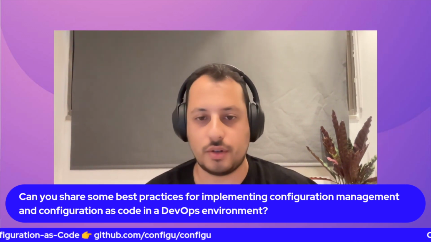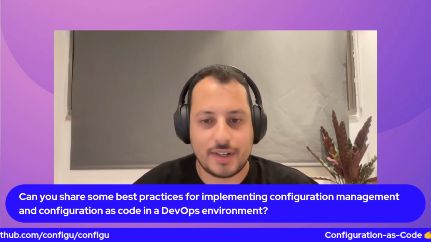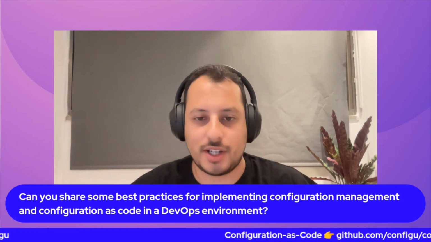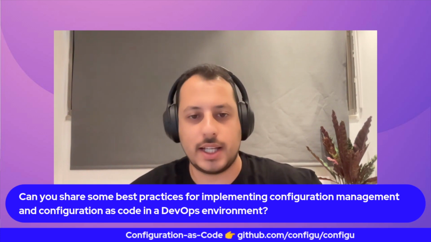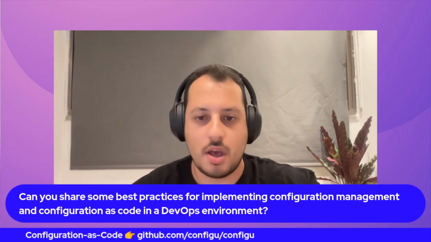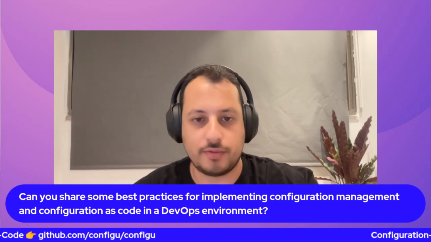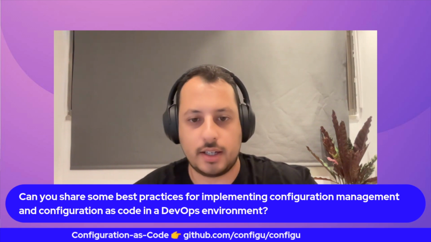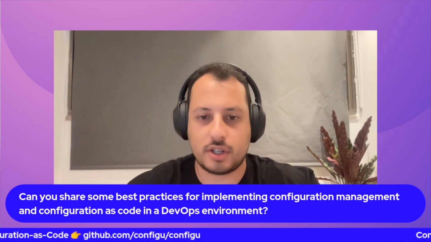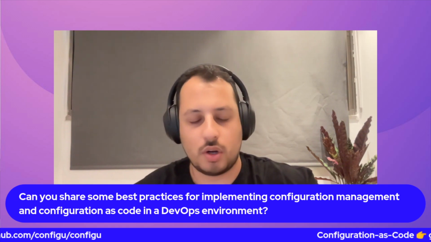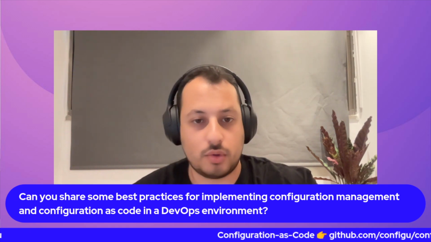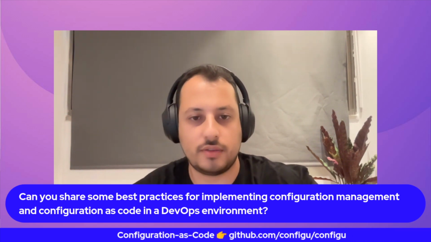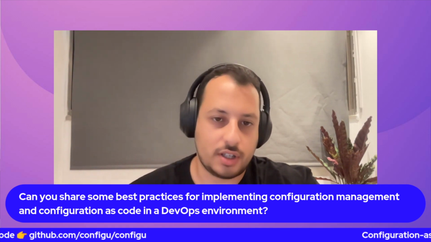Of course. So we need to define what is configuration management. Most of the time, DevOps will handle the infrastructure part, for which there are many good configuration management solutions, like Terraform or others that handle everything as code with an infrastructure as code approach. But in the Configu domain, what we're handling is all the configuration that relates directly to the code itself, to the application. It's not the infrastructure level, it's the application level.